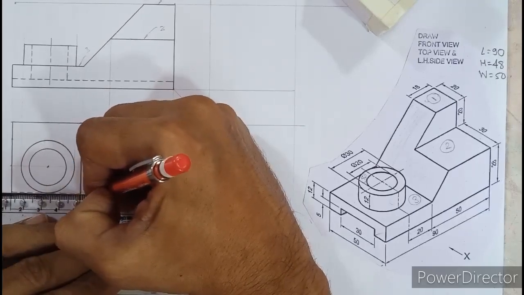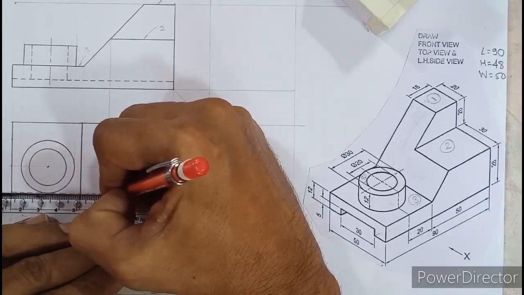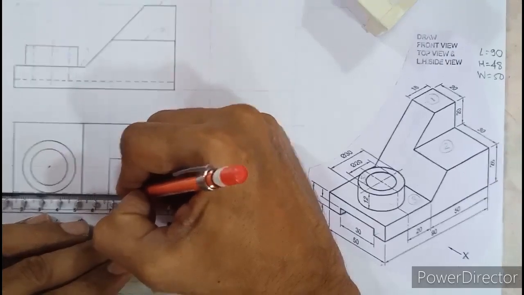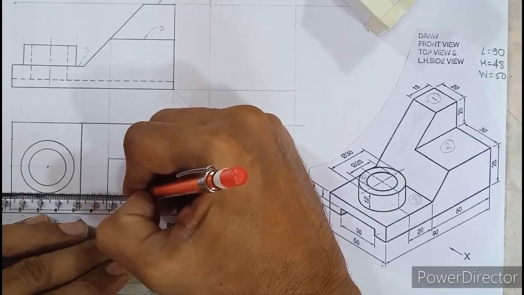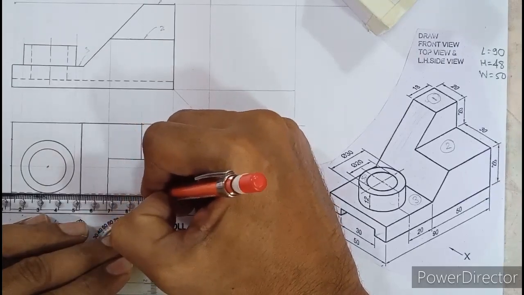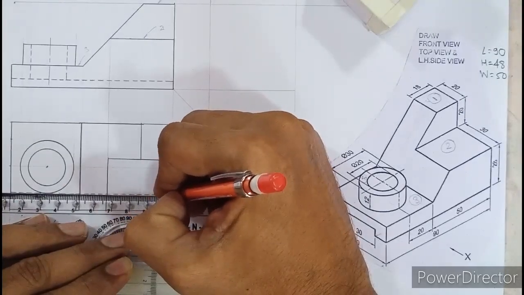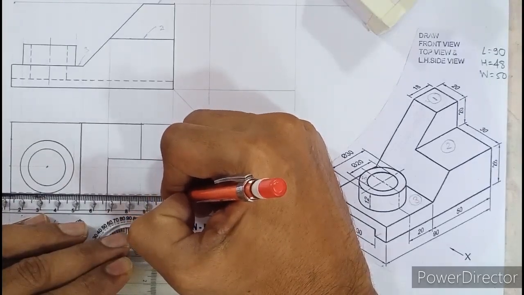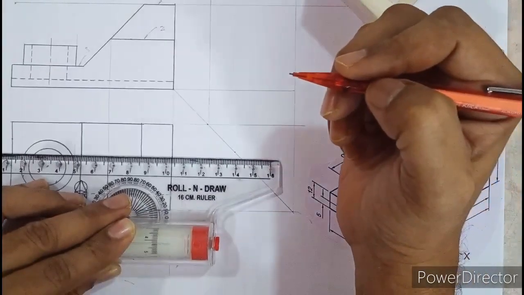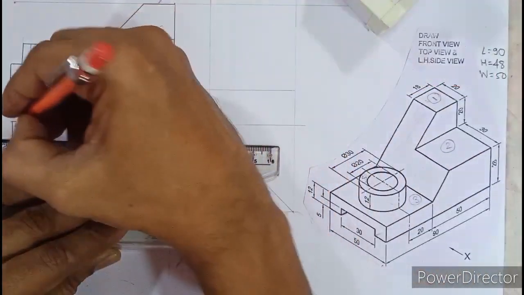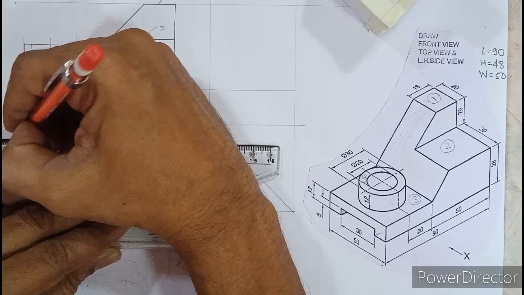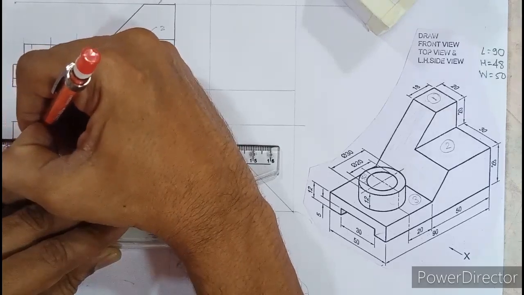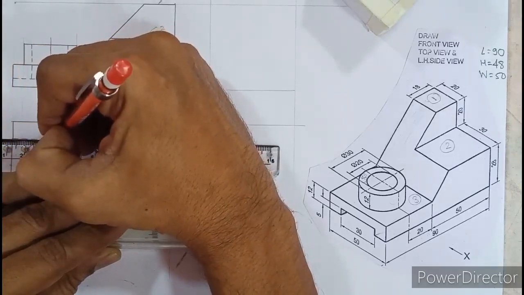So neatly you have to show hidden lines, double trace, length should be more, gap should be less. And finally you need to make it to intersect here. Then roll this up, and from here, you need to show hidden line.